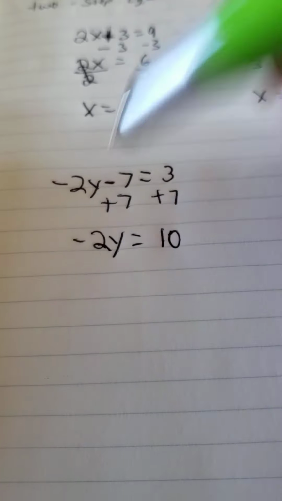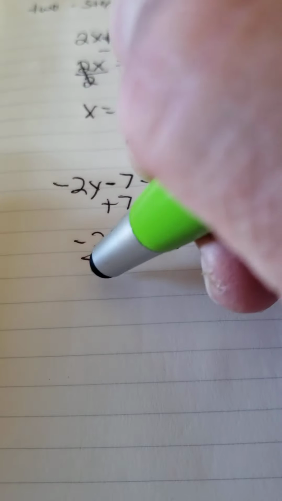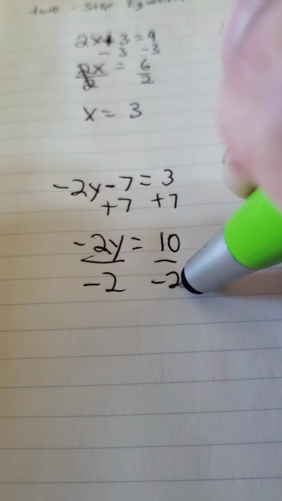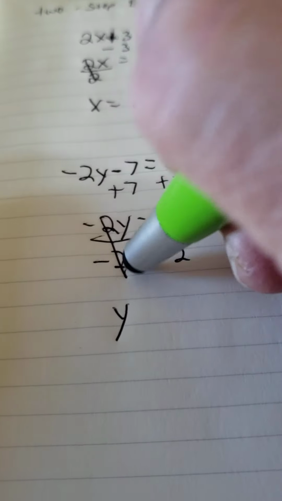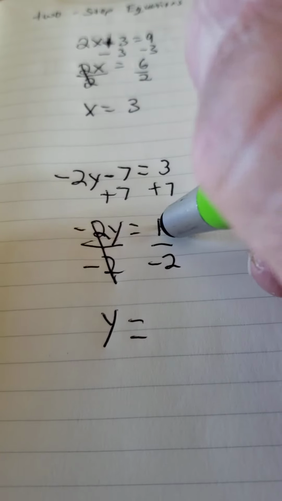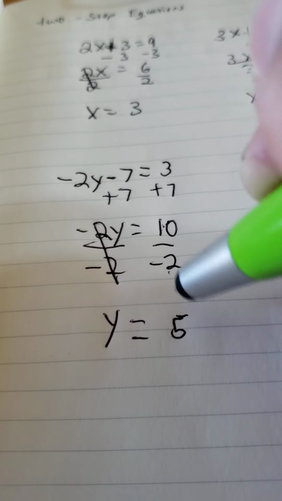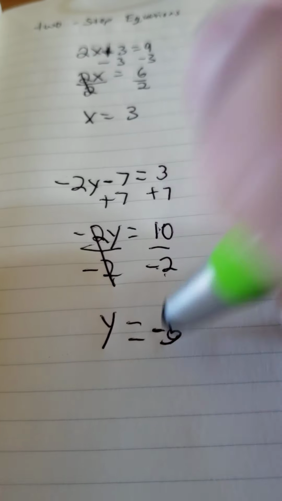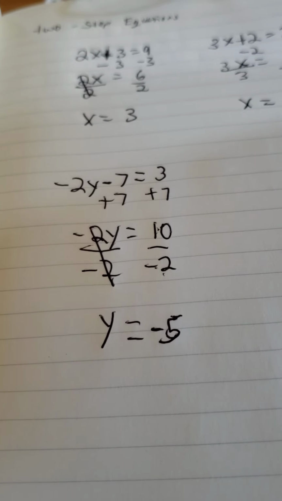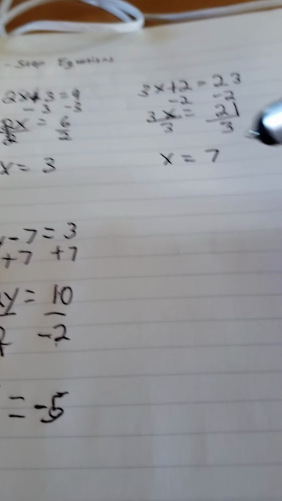Now, you've done problems like this before. We divide by negative 2 on both sides. And that gives us y equals 10 divided by 2 is 5, but because we're dividing by negative 2, the answer is negative 5. Okay, now, one more.